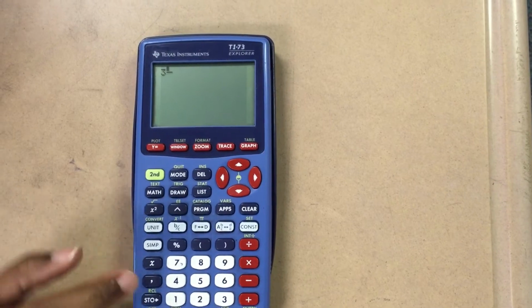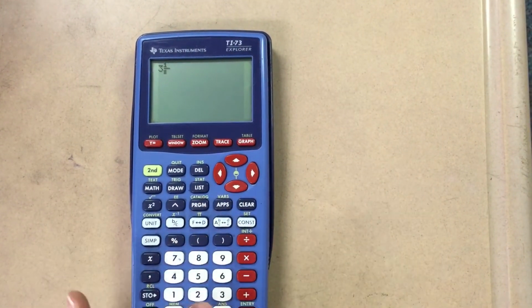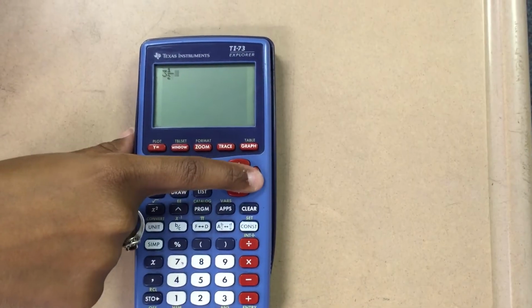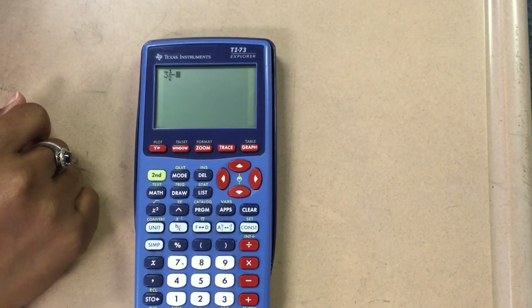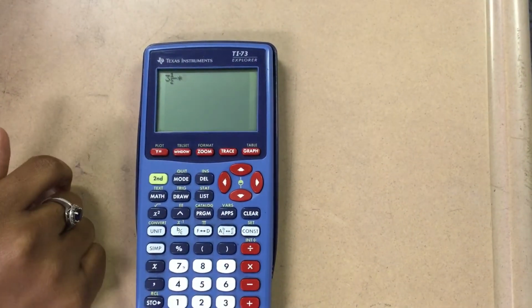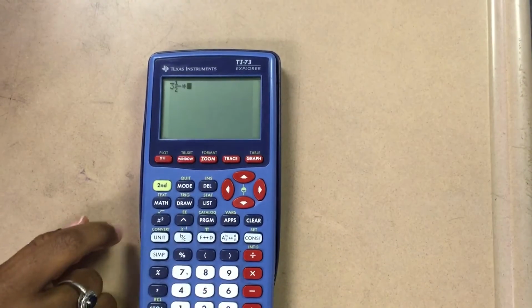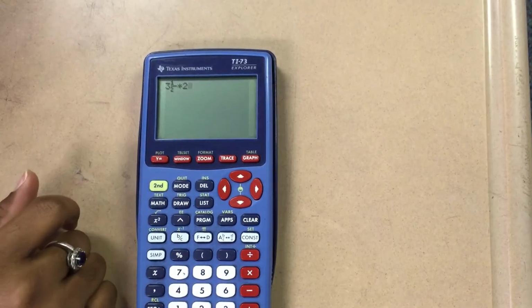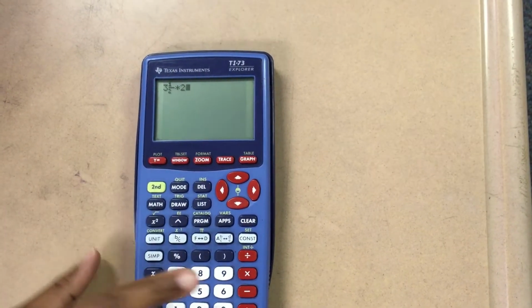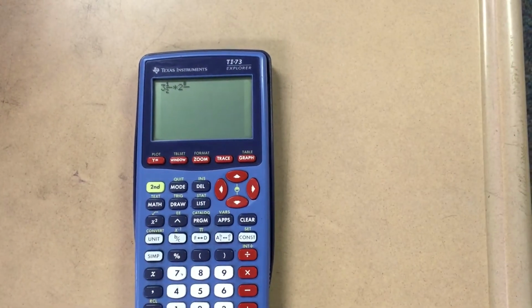Remember, you hit the unit button, then 1/2. Then make sure you hit the arrow over so that you can show that this is my mixed number. Then hit the multiply sign. Then you want to put in 2. And then we're going to put in our unit button again so that we can put in our next fraction.